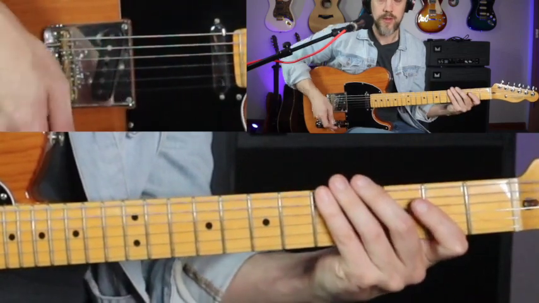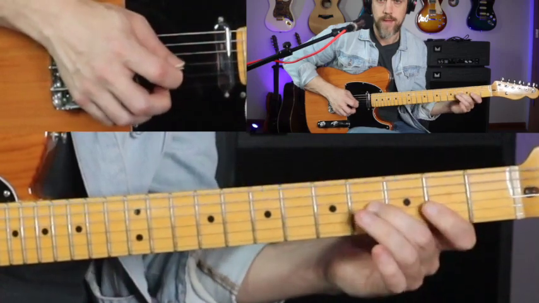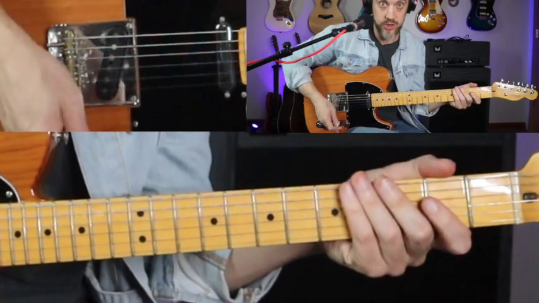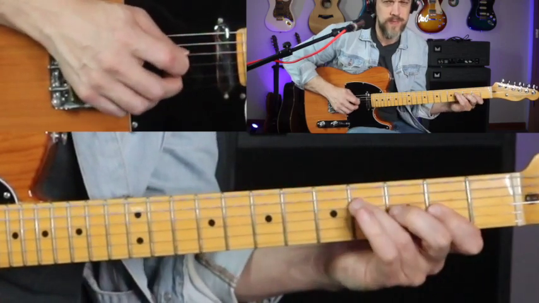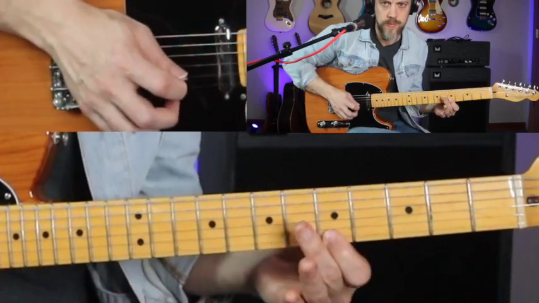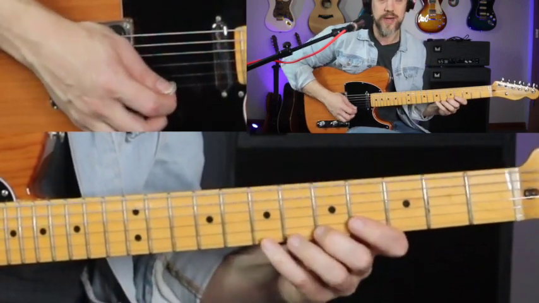All right, so we're doing, and then after that we'll do a position shift, and we'll do. And that's kind of sliding up into that second pattern out of our A major pentatonic.